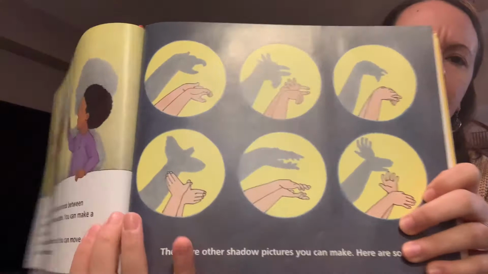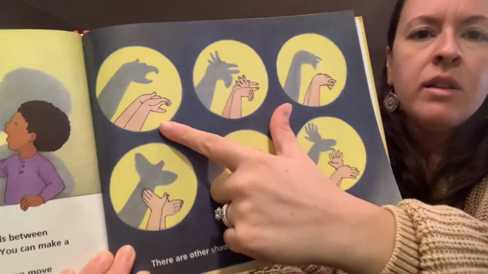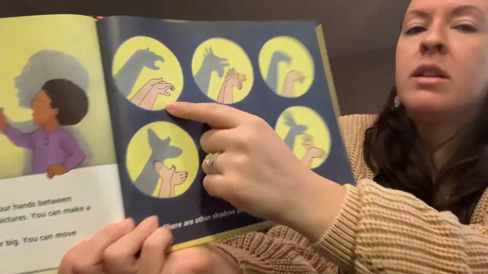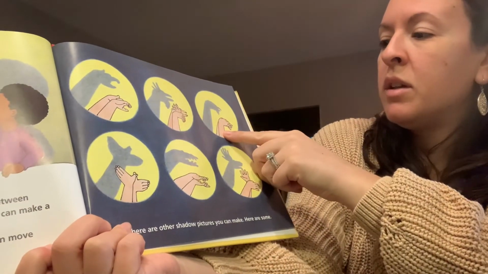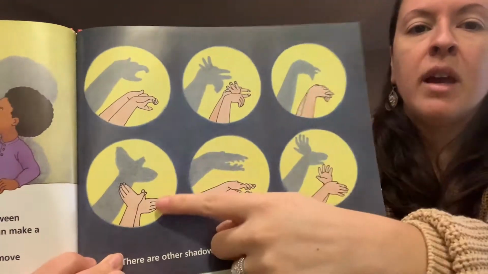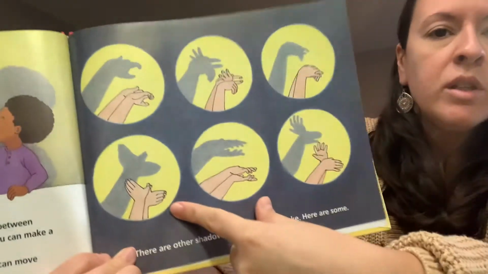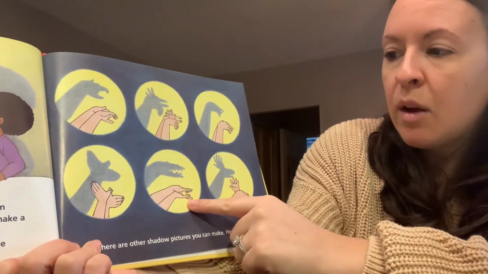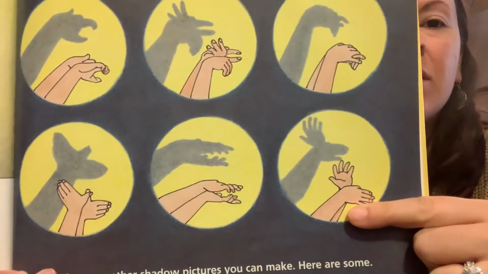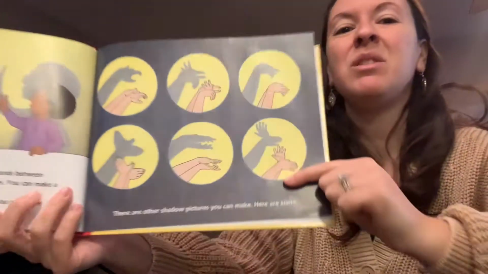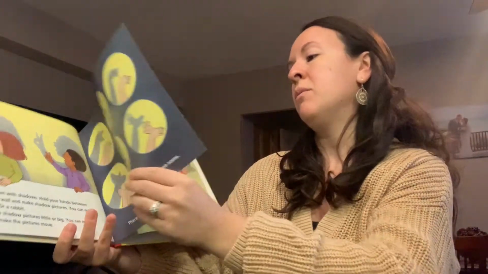Here are some. Let's see, what do we think these are? This one looks like an animal. That one looks like a goat. Another animal. You can guess what they are. I don't know. This one looks like a bird. That one could be a crocodile. What do you think this one is? A reindeer. So see what animals you can make later. You can make up your own.